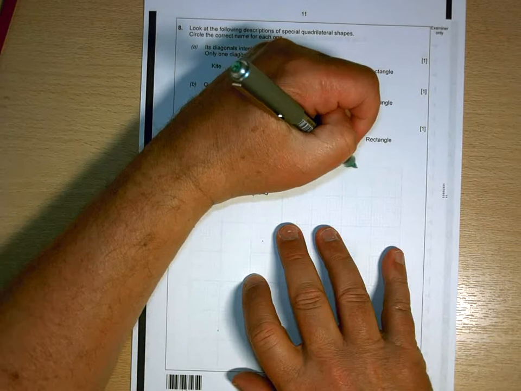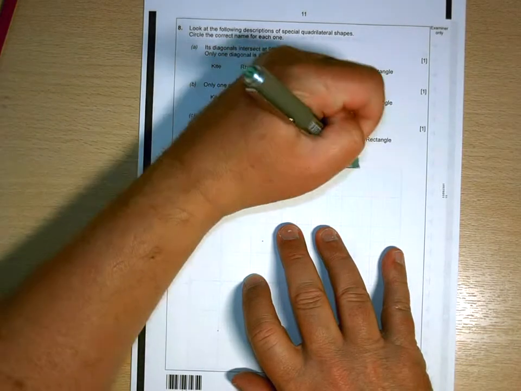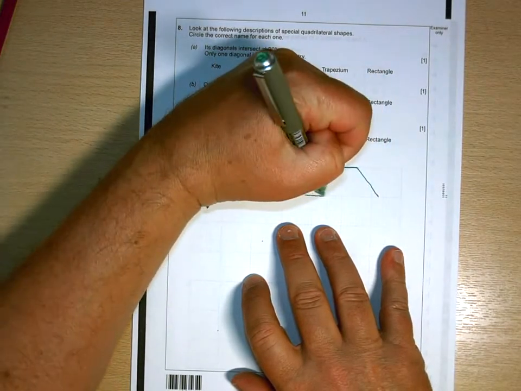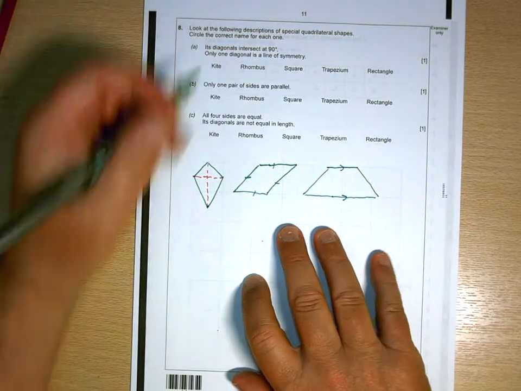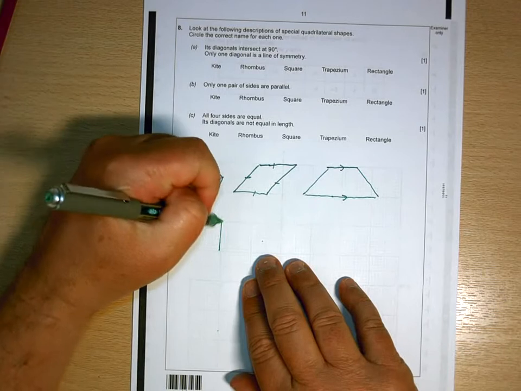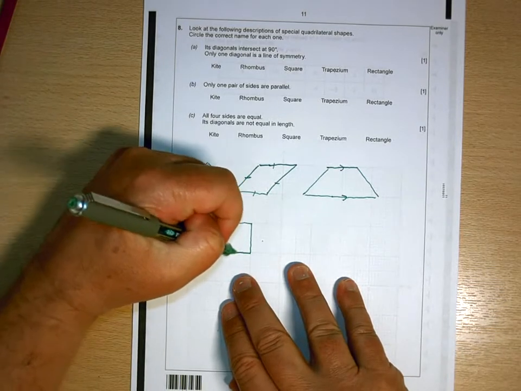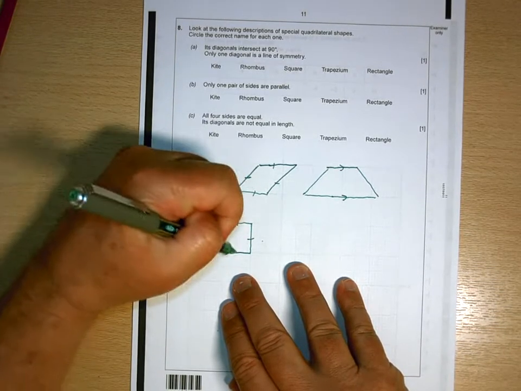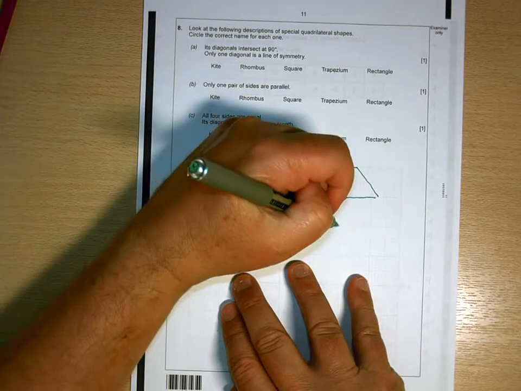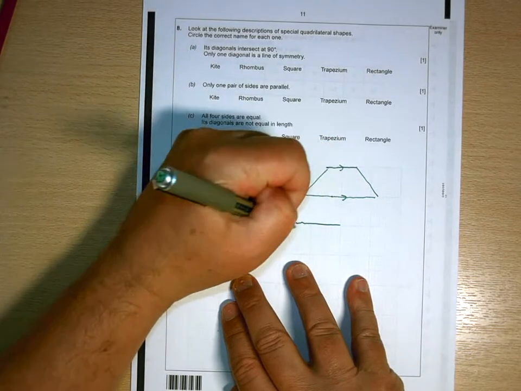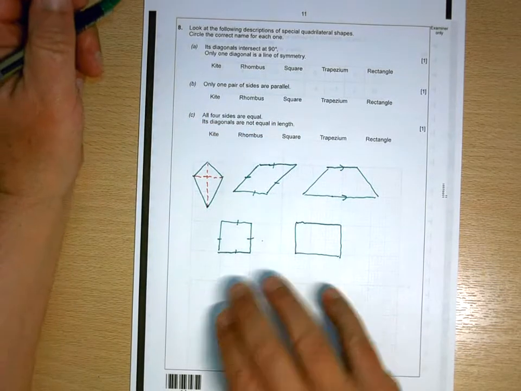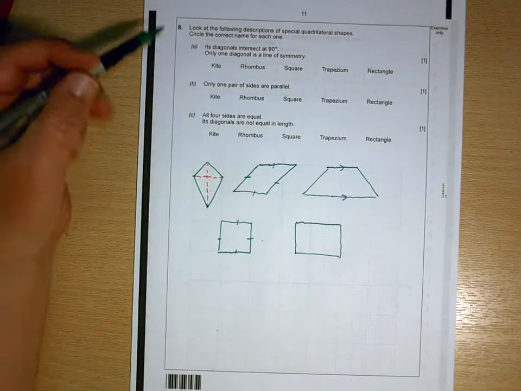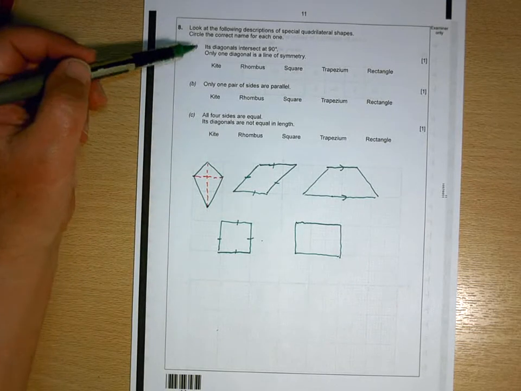A trapezium has one pair of parallel sides. A square, all equal sides, and a rectangle, two pairs of parallel sides, two pairs of equal sides. Okay, so those are my shapes.